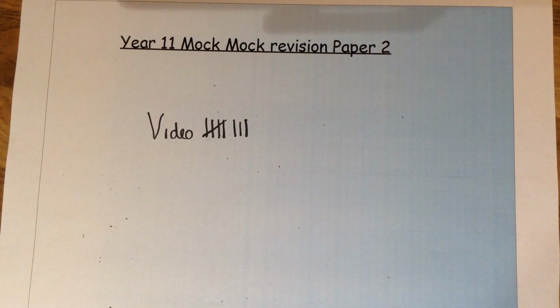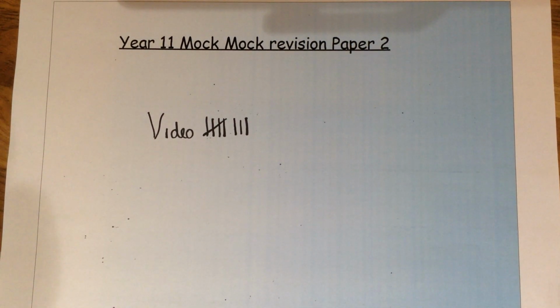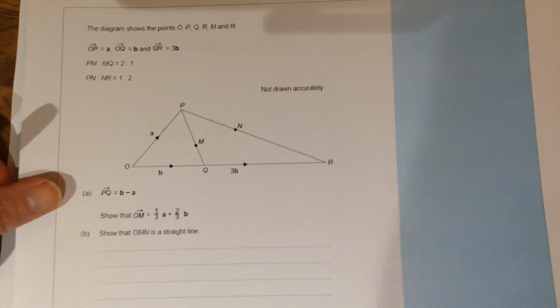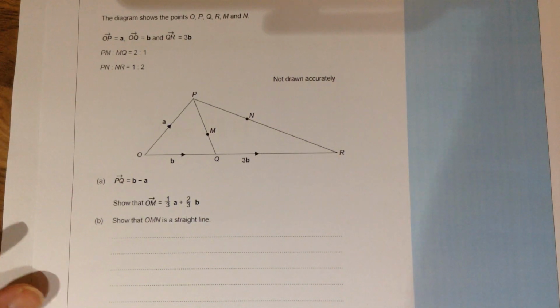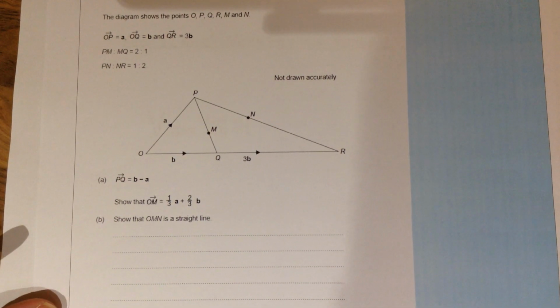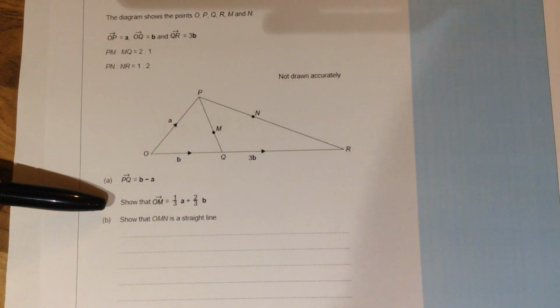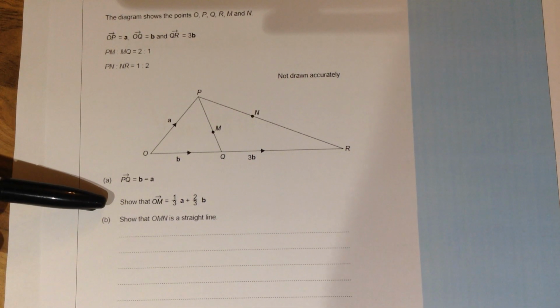This is paper 2, video 8 for the February mock. The first topic we're going to look at on this video is vectors. So here we've got quite a complex question. It's been split down into two parts just to try and make this a little bit easier.